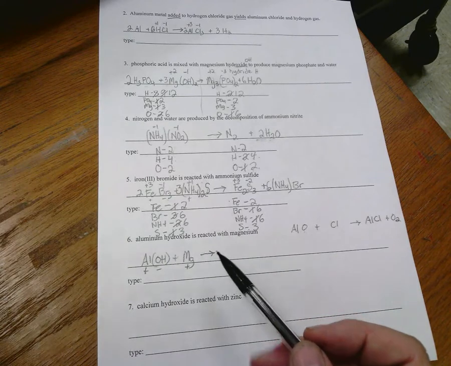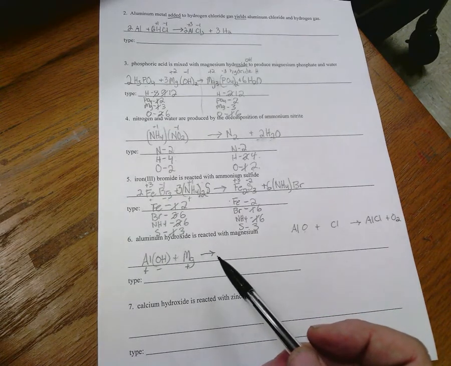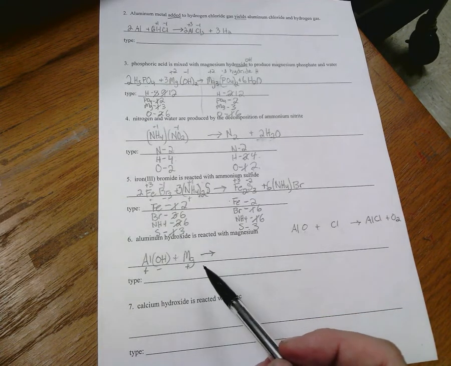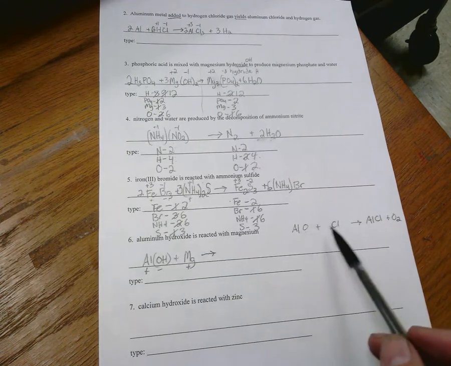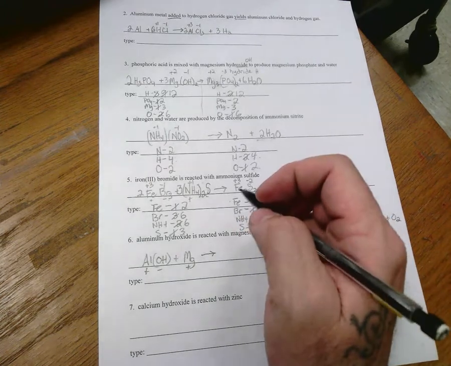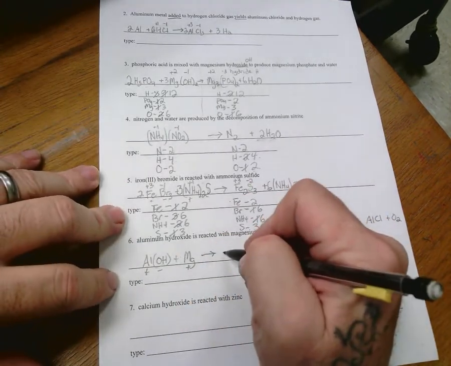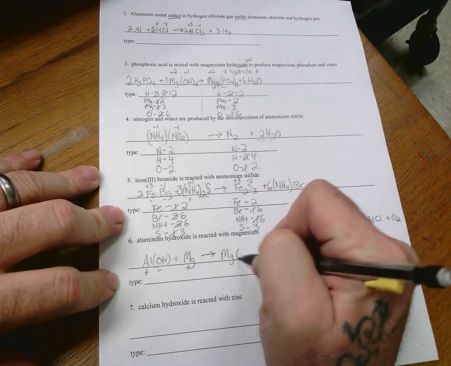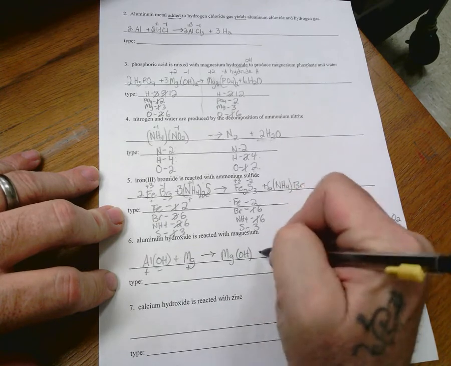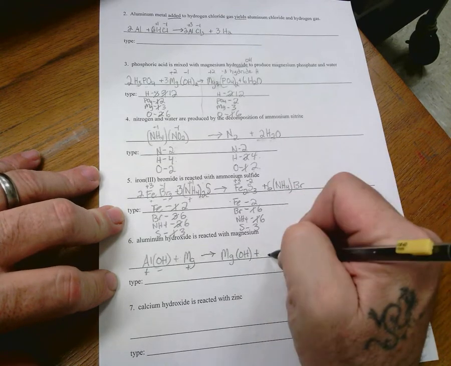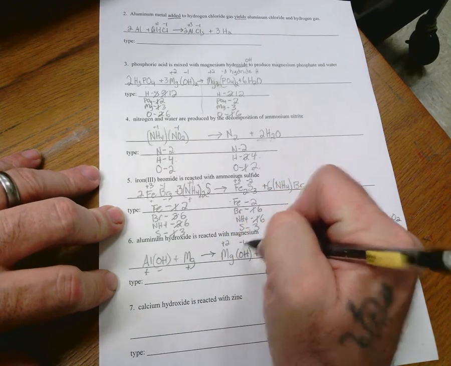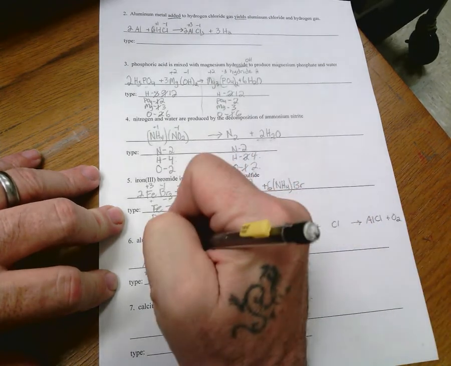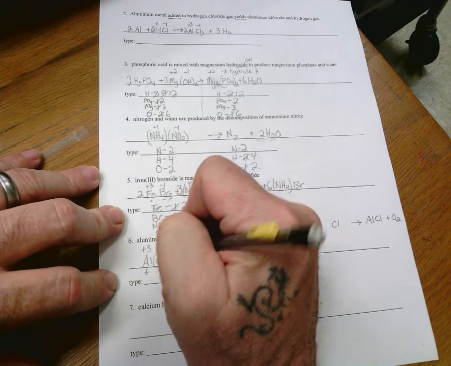I'm hoping you know this by now, but hopefully I can give you some practice on anions that will switch places too. But anyway, right here it's cations, so magnesium is going to end up with the hydroxide plus aluminum all by himself. And +2 minus 1, so that's 2. +3 minus 1, so that's 3.